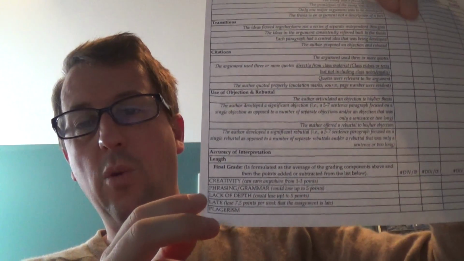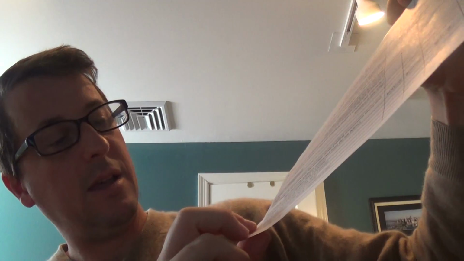All right, the supplement section. The supplement section is four different categories. You can gain or lose points in these sections. Creativity, for example, you can gain points. Lack of depth, you would lose points. Phrasing and grammar, you can lose points as well. There's the abbreviation sheet, which is another component of your reading packet, and that's just another tool that I use to give you precise and as much feedback as I'm able to.